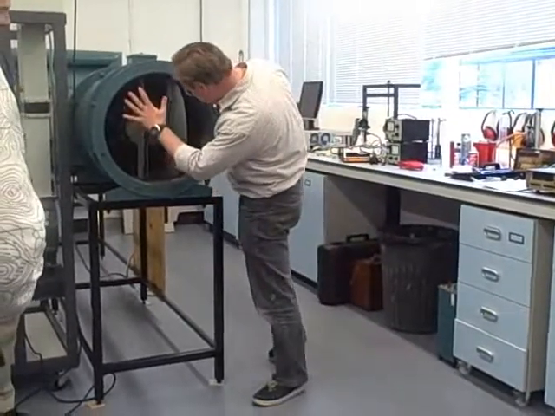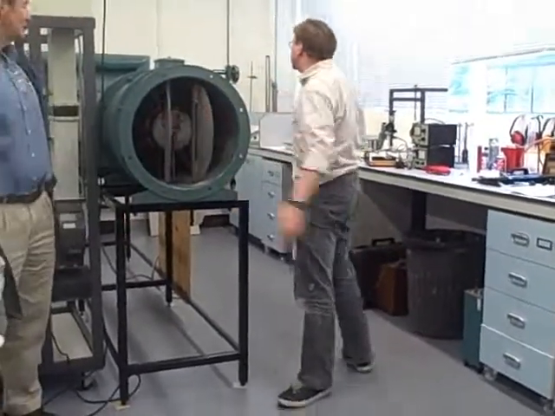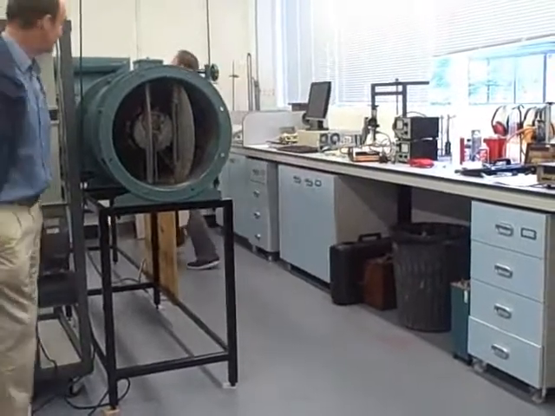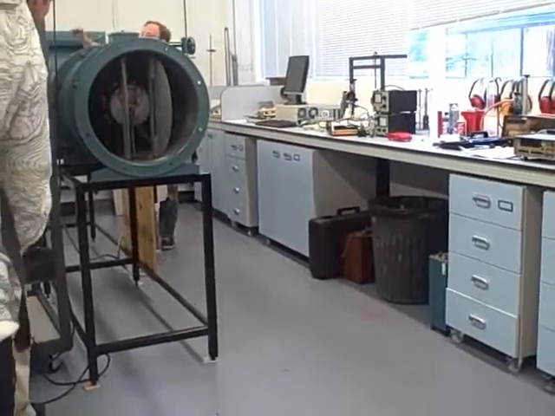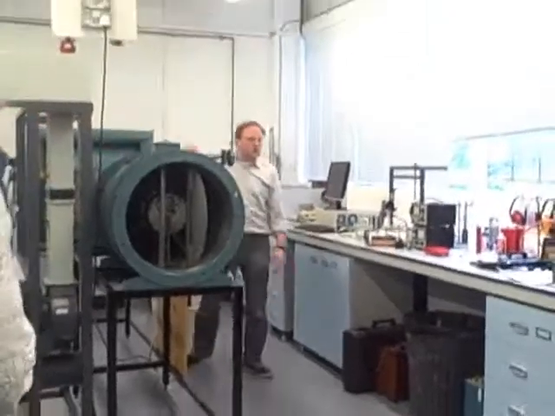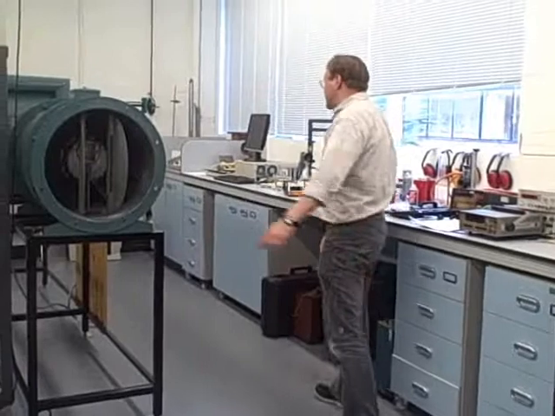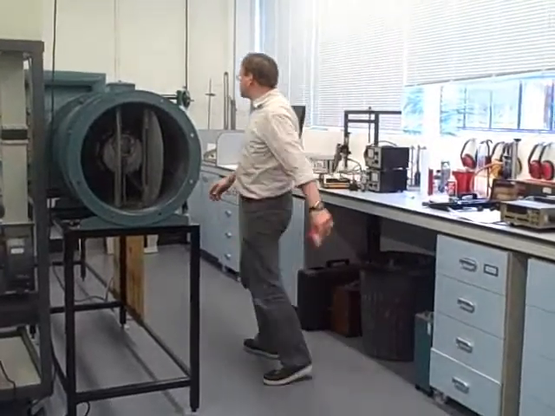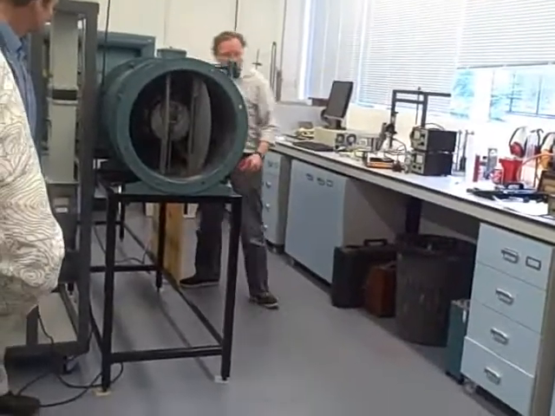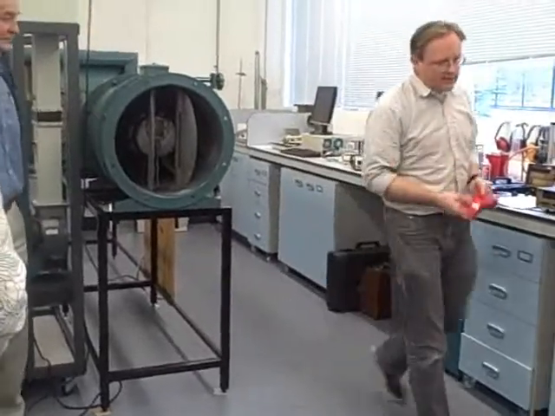What we've got here is a large fan, which draws air in from the lab over here, goes through a chamber here called the working section and out the back. This is a straight-through wind tunnel, and what we would do is place a scale model of whatever we want to test in the working section.